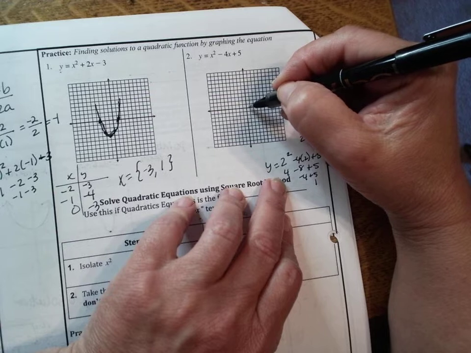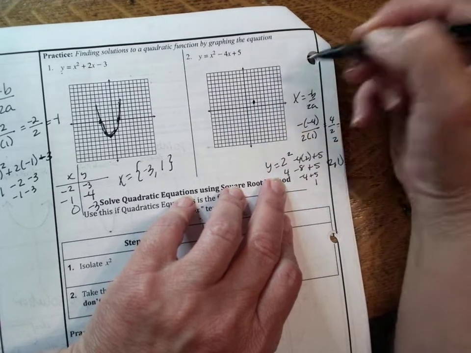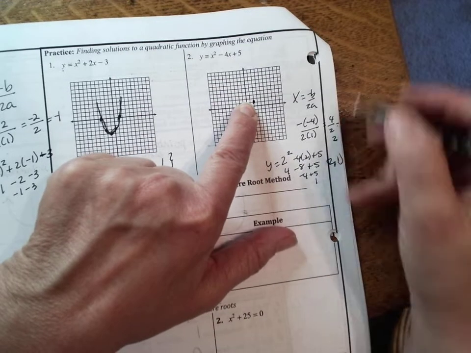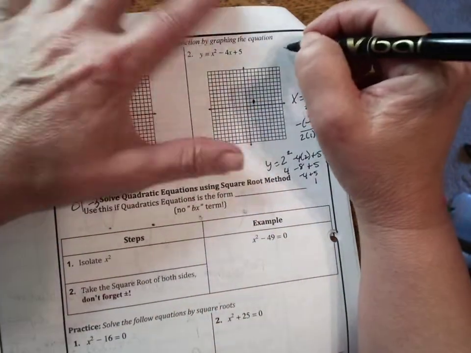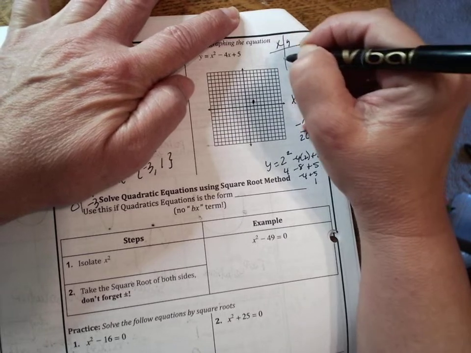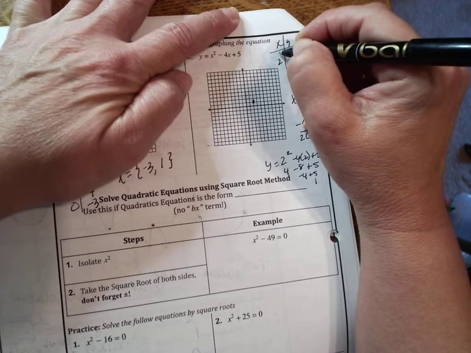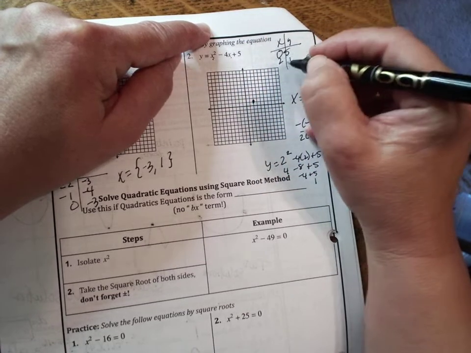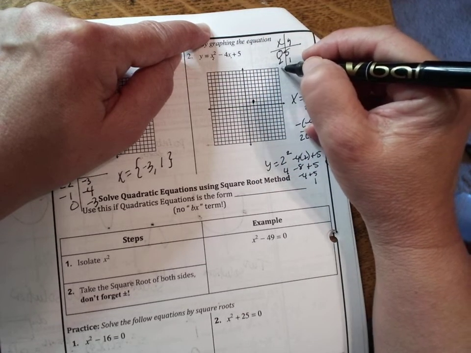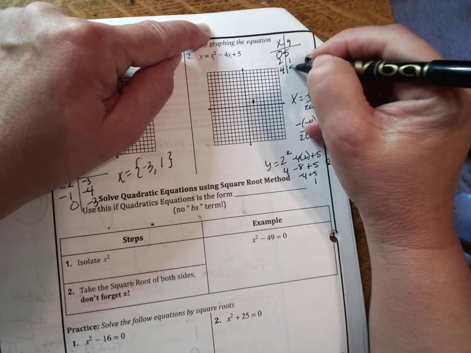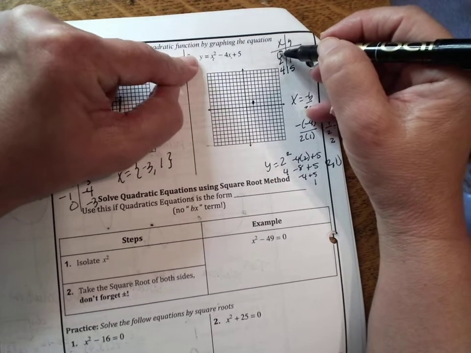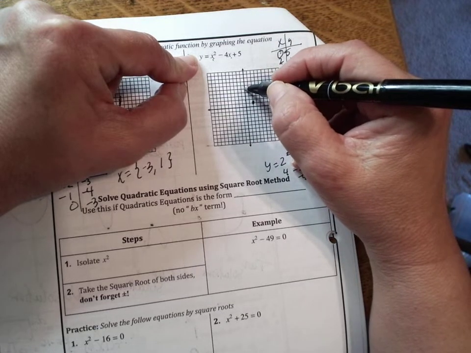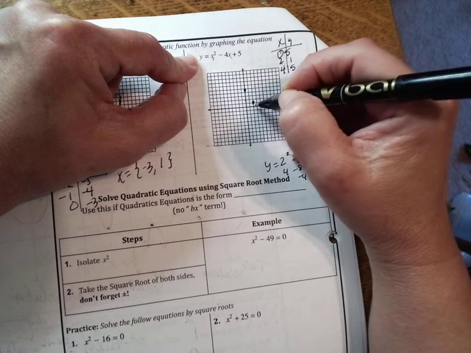Look at this. So we have 1, 2, (2, 1) is the vertex. Okay. So that means if we put in, okay, (2, 1), let's put in 0 for x. I like using 0 because it's easy to solve. You put in 0, and that's 5. Then, since that's 2 down, if we put in 4, that should be 5 also. What I did was 2 below, 2 above. So (0, 5), and then (4, 5).